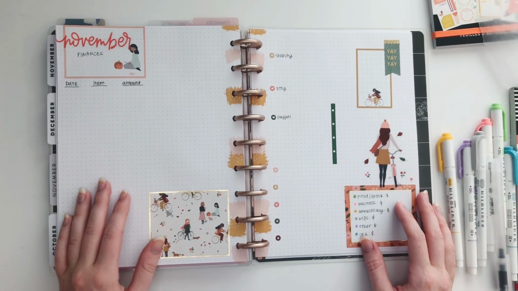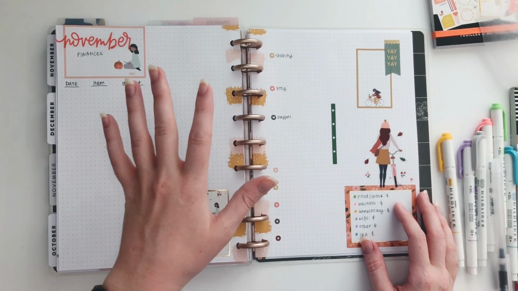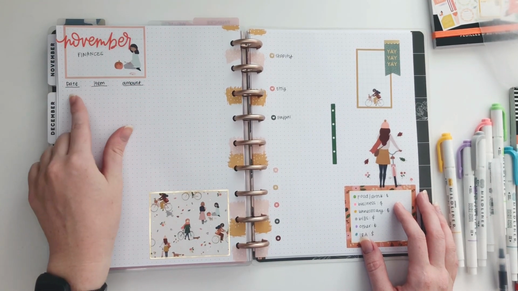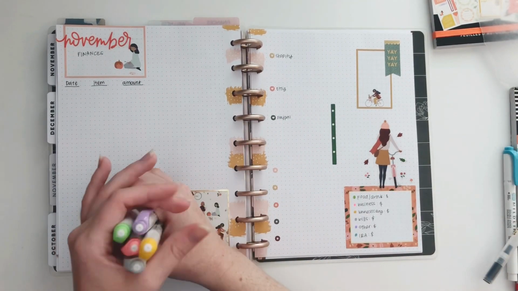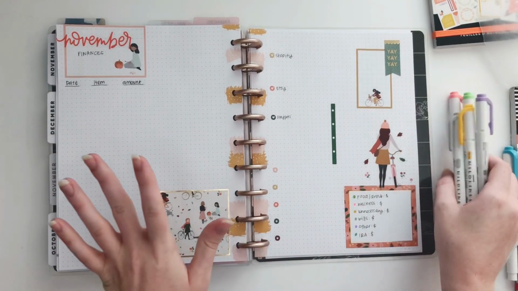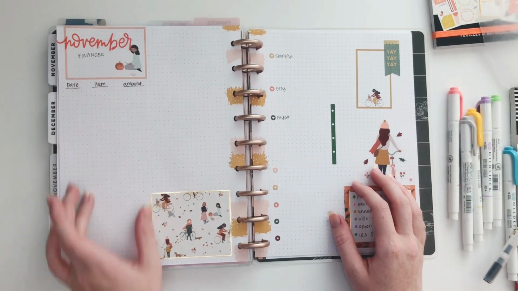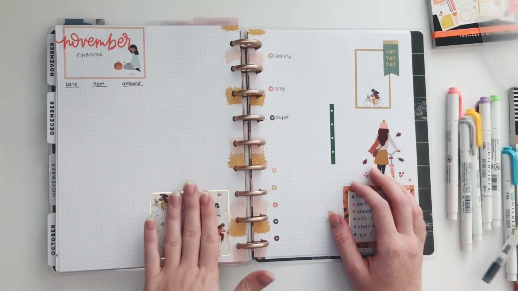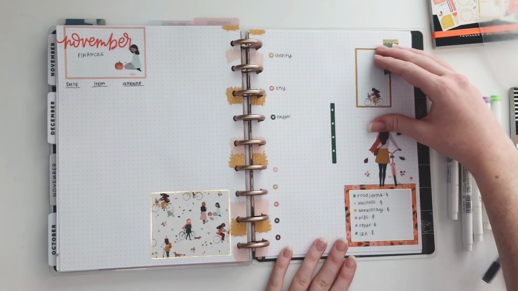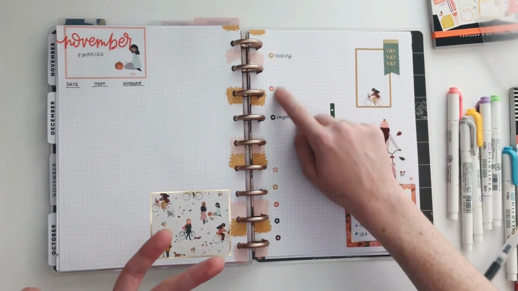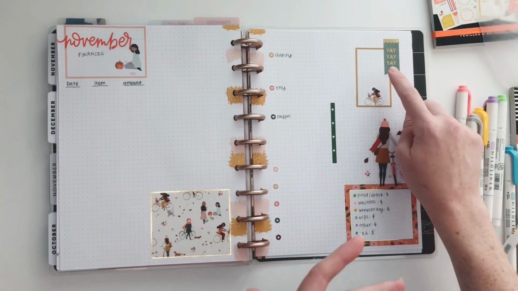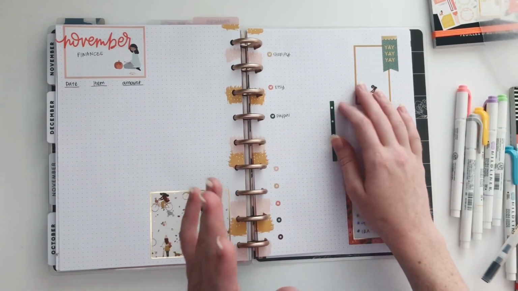So that is pretty much it for this spread. Let's just do a really quick recap. We've got the expenses on this side with the date, item, and amount, and then I'll categorize them with the little dot of the color of the category that they're in, and that will go down the page. And then if I need more room, I have this side. Over here, I've got income on the top with my 3 Create with Mandy sources of income, and then any extra, maybe from YouTube, commission, whatever.